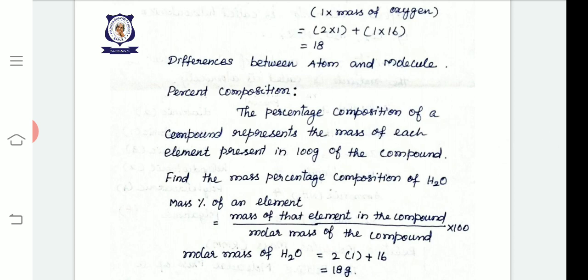And then another important term, percentage composition. What is percentage composition? In a particular compound, the percentage of the particular element in the compound can be calculated in 100 grams of the compound. How can we define it? The percentage composition of a compound represents the mass of each element present in 100 grams of the compound.